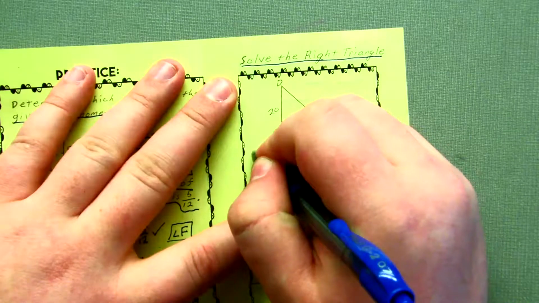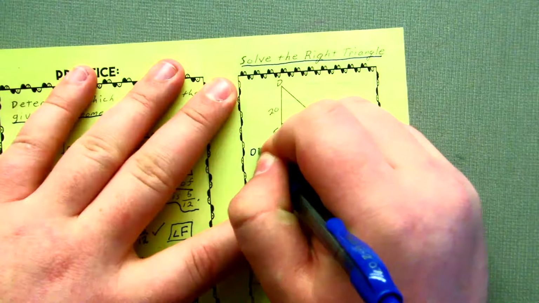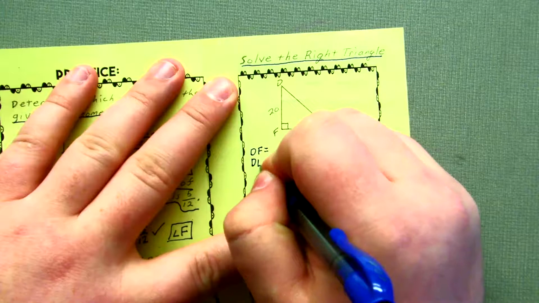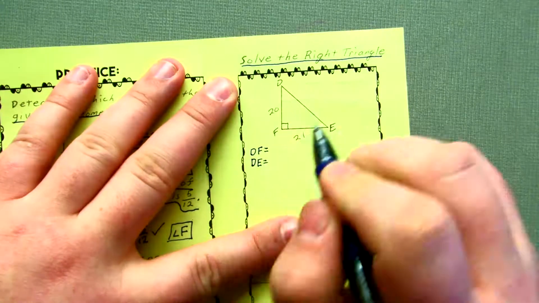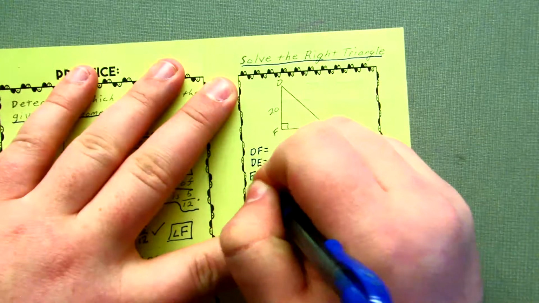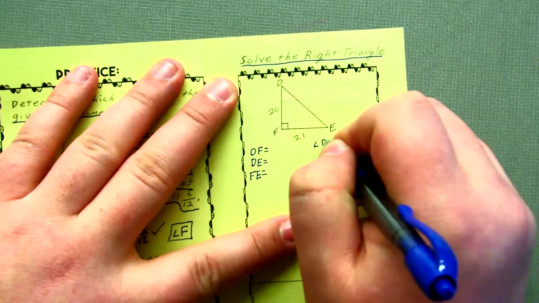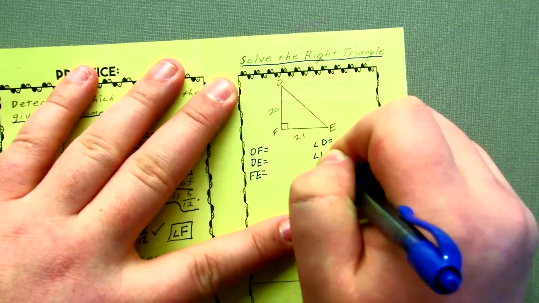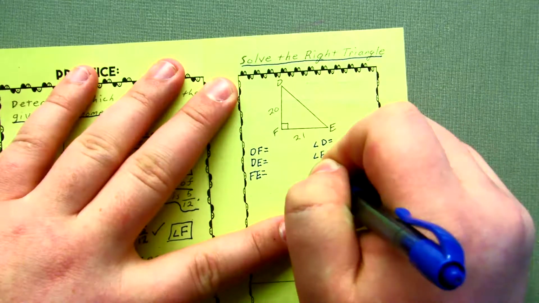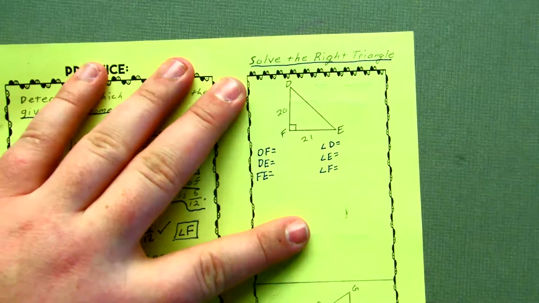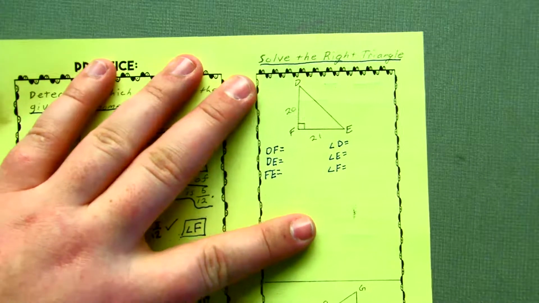We say DF, and this is where we're going to put all the information we know and all the information we don't, and then we can fill it in with the information we need.